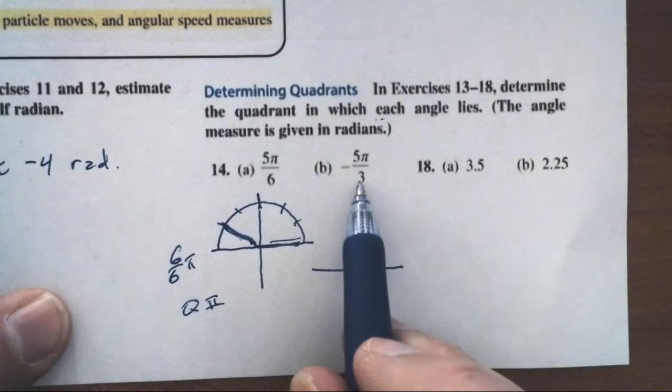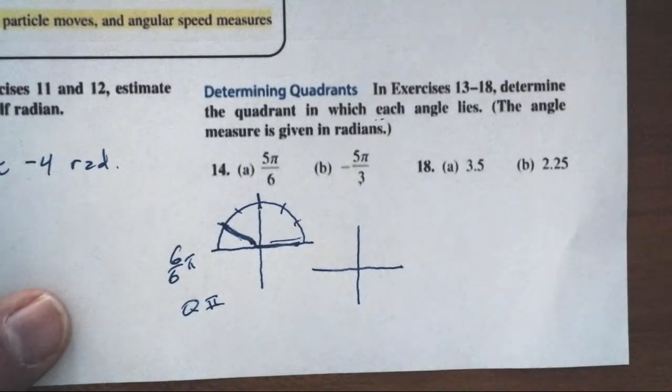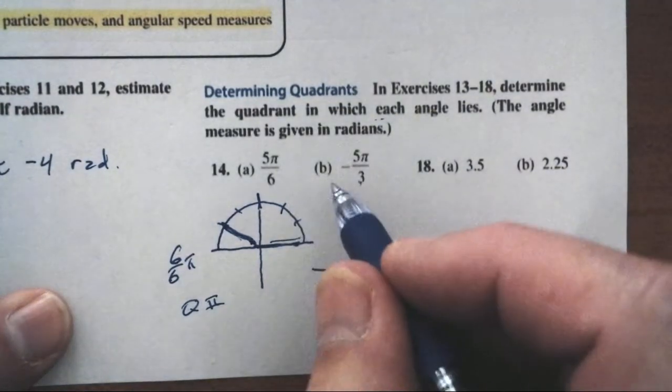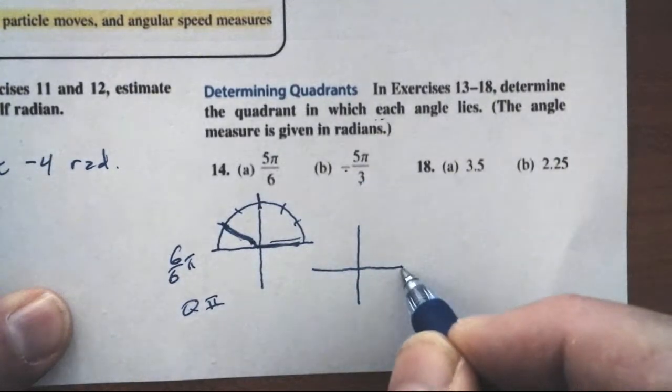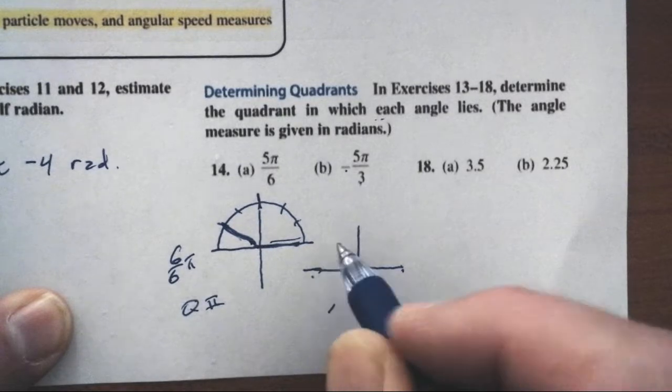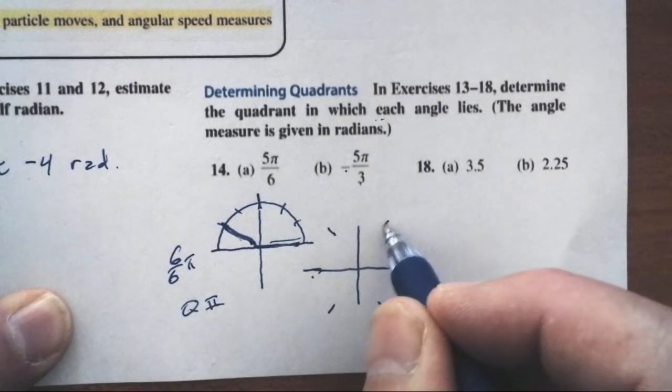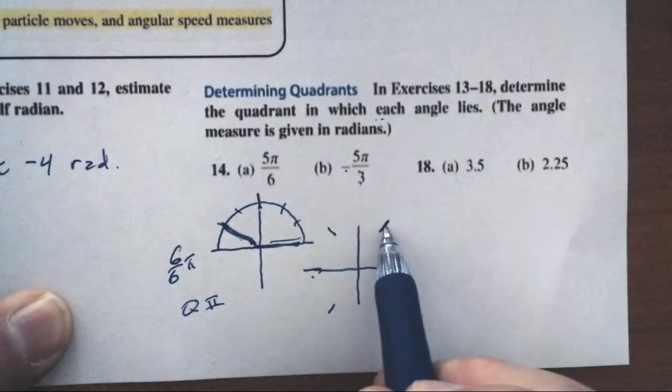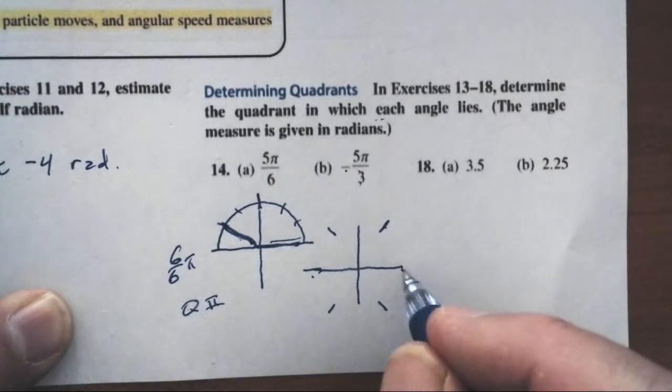So get good at this. A third of, they give us a fraction. I'd rather have that. I'd rather have fractions of pi than these. Fractions of pi, we're going backwards. 3/3 would get me to here. So it's like 1/3, 2/3, 3/3, 4/3, 5/3. Notice if I went one more third, 6/3 would get us to there.